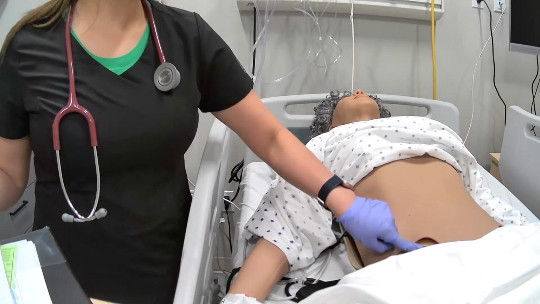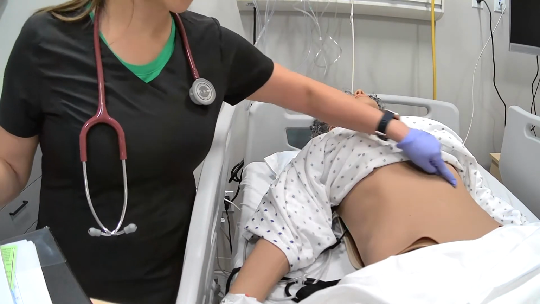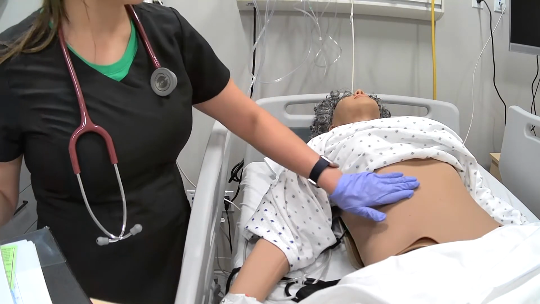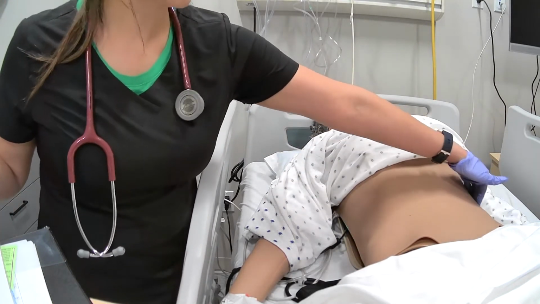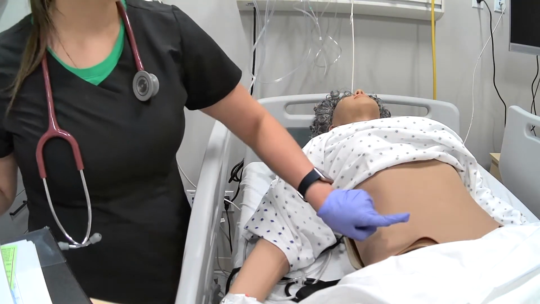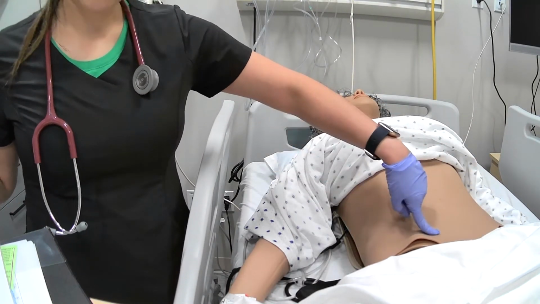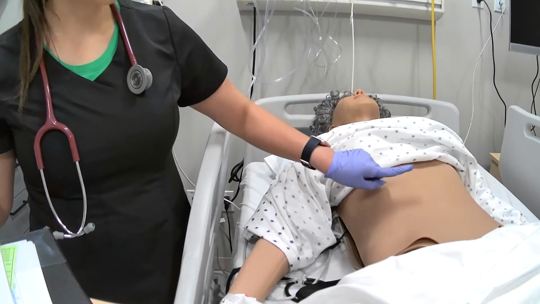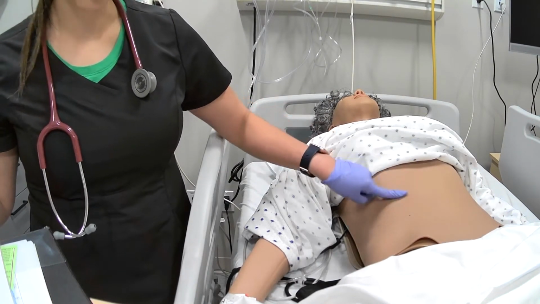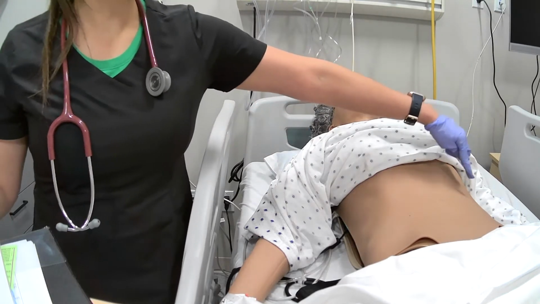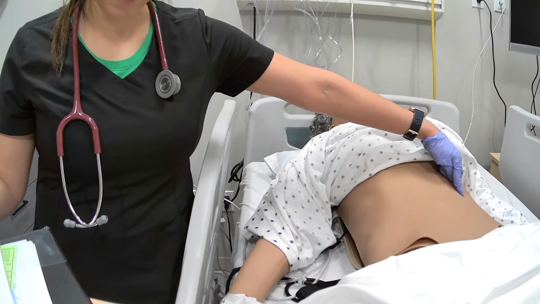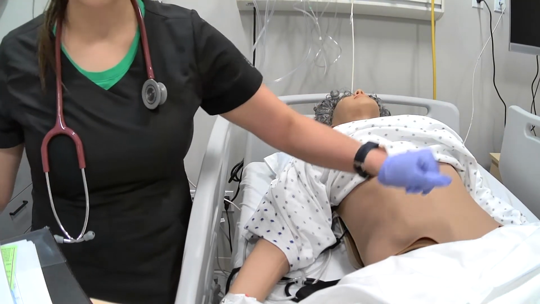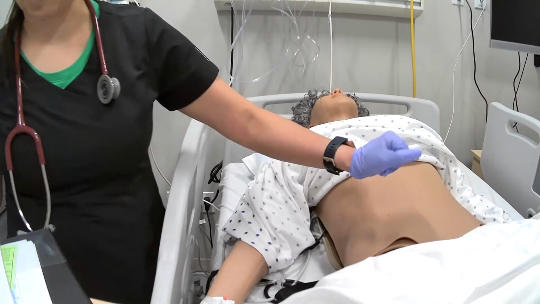And that is because you're following the direction of the colon. So you have your ascending colon, transverse colon, and descending colon. Your appendix is located on the right lower quadrant. Your liver is located on the right upper quadrant. The spleen is located on the left upper quadrant. And then the left lower quadrant is going to be your sigmoid colon, and all that.